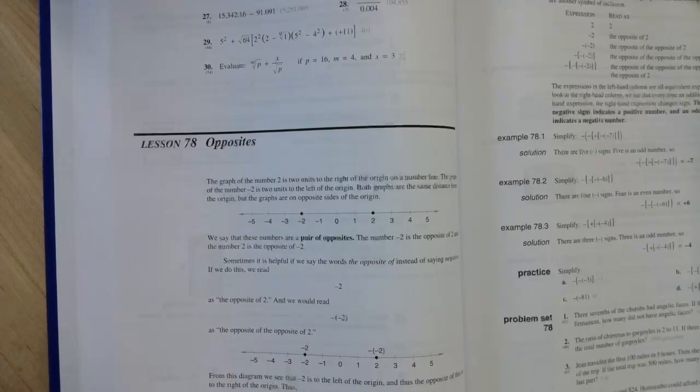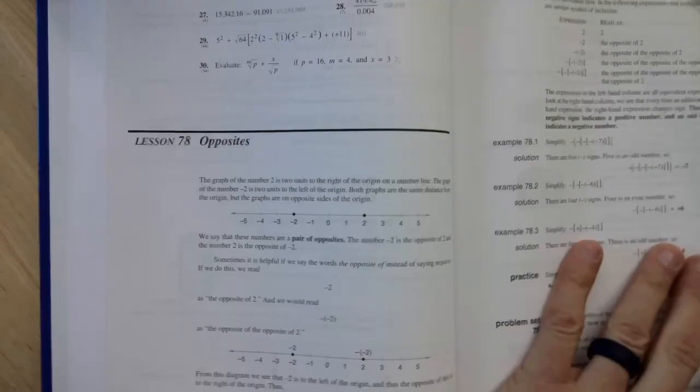Opposites, it's pretty self-explanatory. I've actually used that terminology before. So opposites is just being able to work on the number line and understand the opposite position relative to 0. Or the opposite side of the fence, I guess.